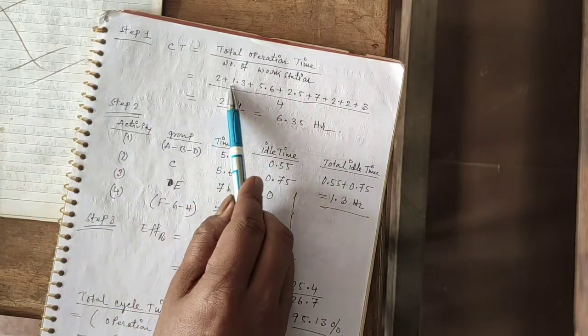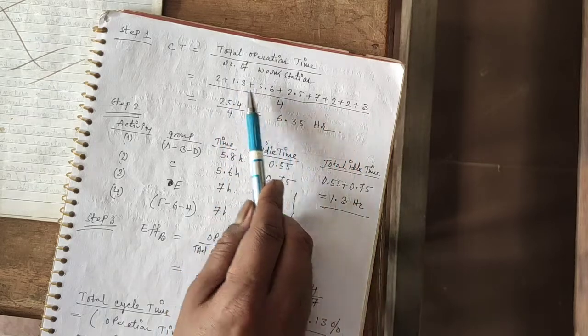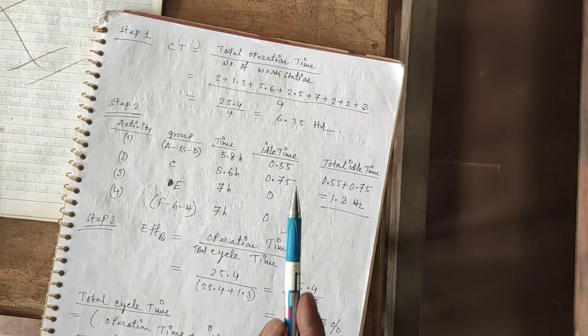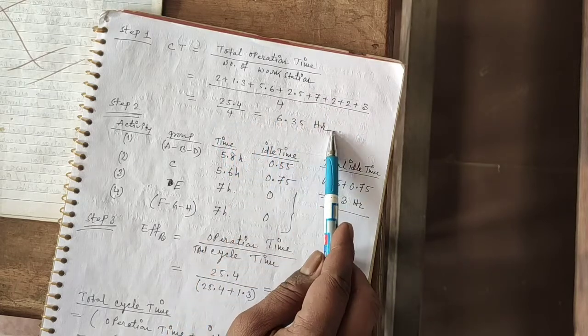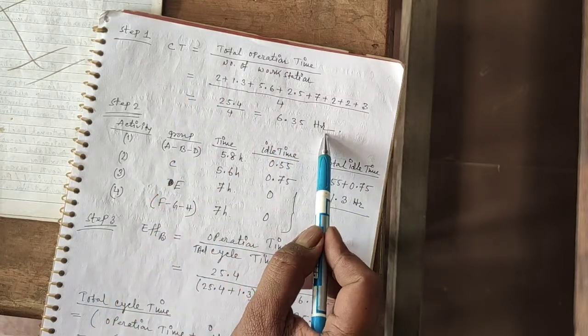So joining all the times, 2 to 1.3, all the times joined, and divided by the number of workstations. As the number of workstations is 4, already given, so dividing all things by 4, we can get 6.35 hours as CT. So CT is 6.35 hours.